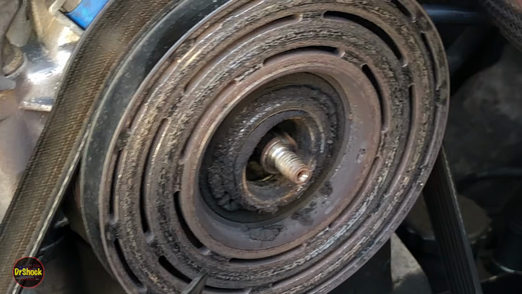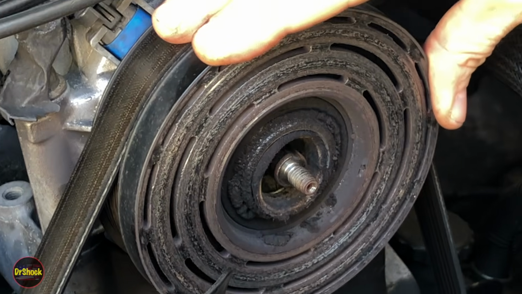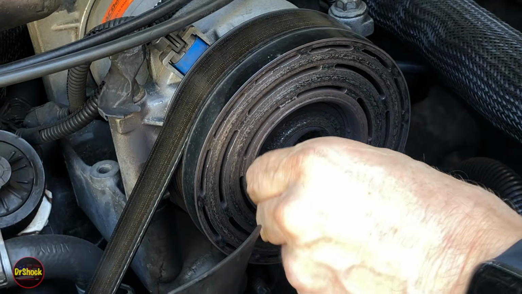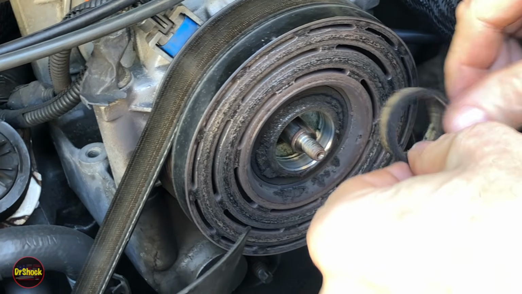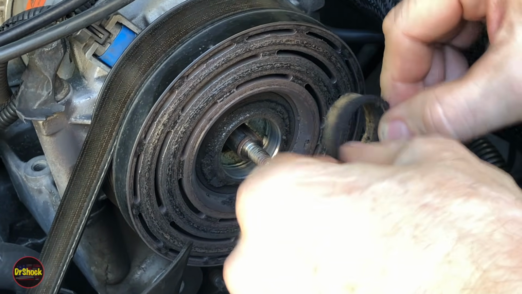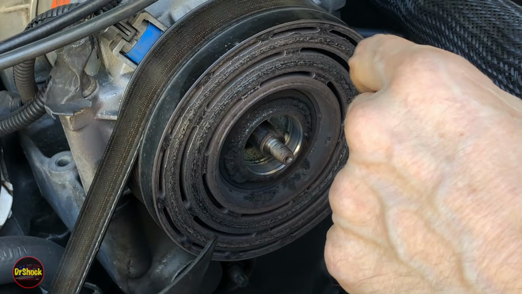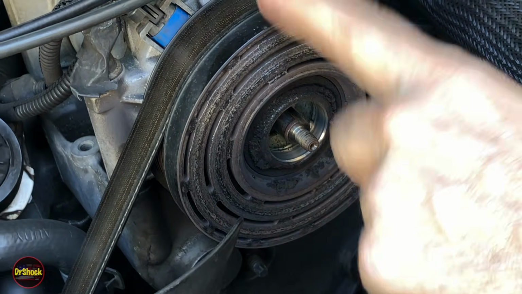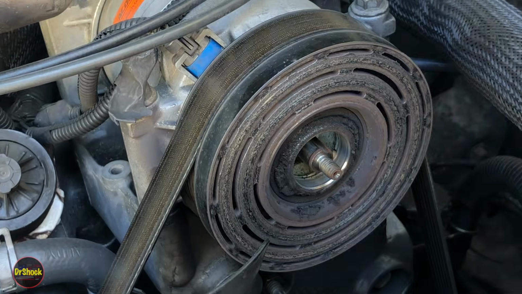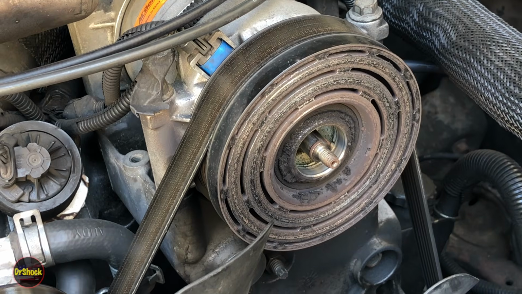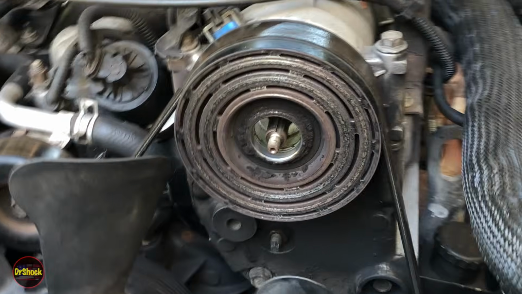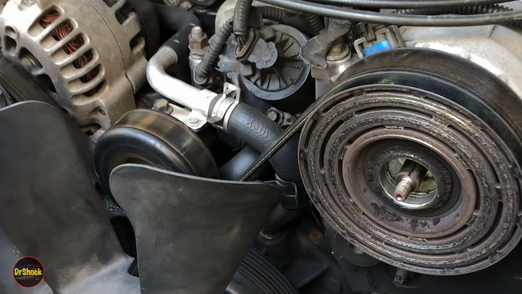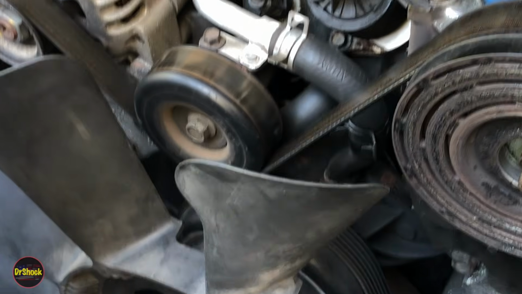All right, the next thing we're going to take off is the pulley assembly. This little piece of felt is just to protect the inside. We're going to take that off so it doesn't get lost. In order to get this guy off at this point, we can take the belt off. Now this is a 5.7 liter Vortec. What I'm going to show you will be the same for the 5 liter.